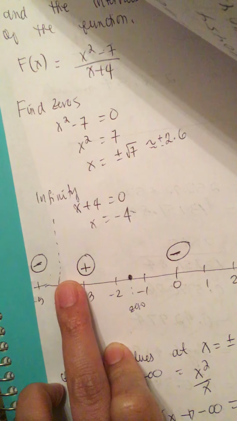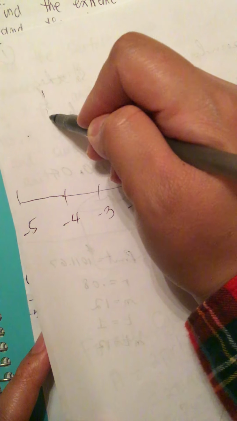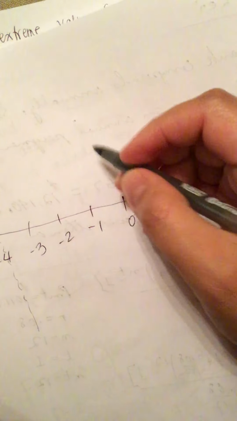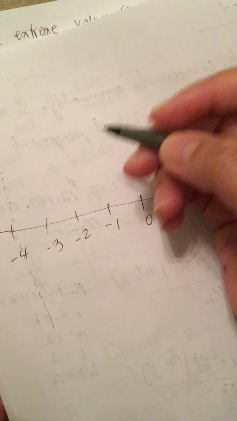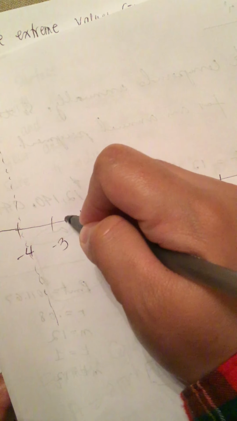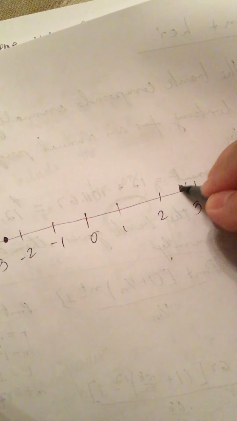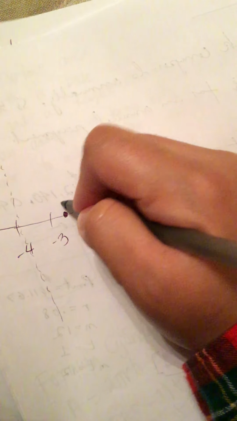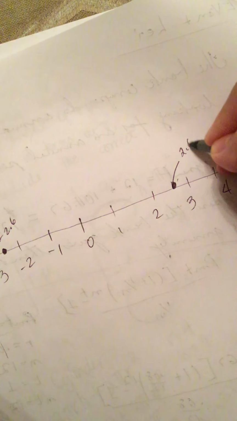So at minus 10, we tested minus 10. So it's positive. So first, let's draw our infinity. So this is the infinity line. And then let's mark our zeros. It's minus 2.6, so it's about right here. And then plus 2.6. So here are the zeros. So let's label it. This is minus 2.6. And this point is plus 2.6.